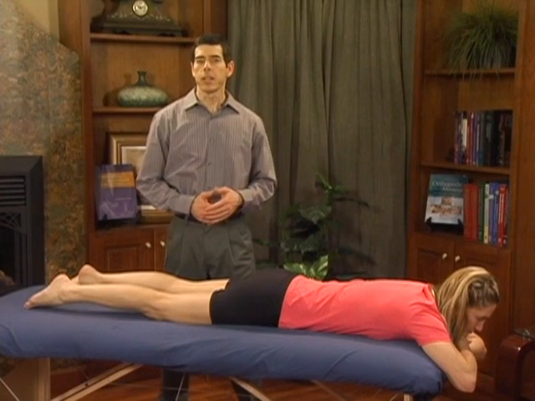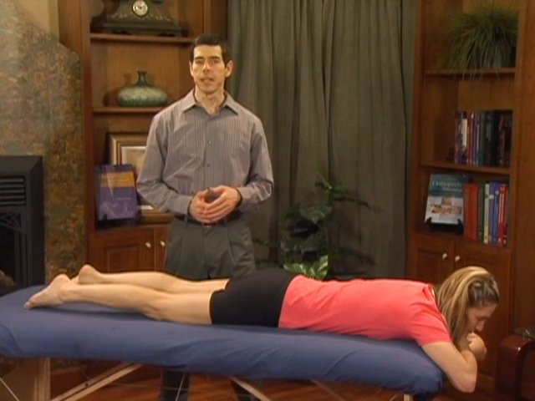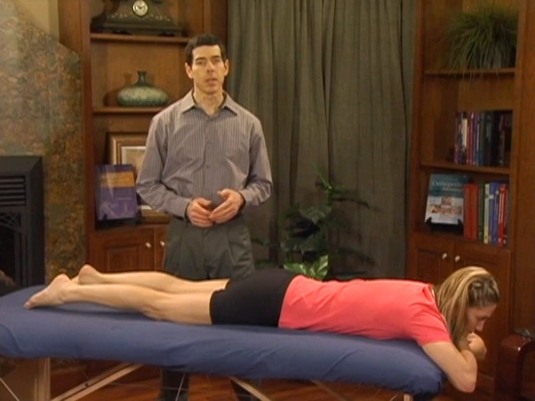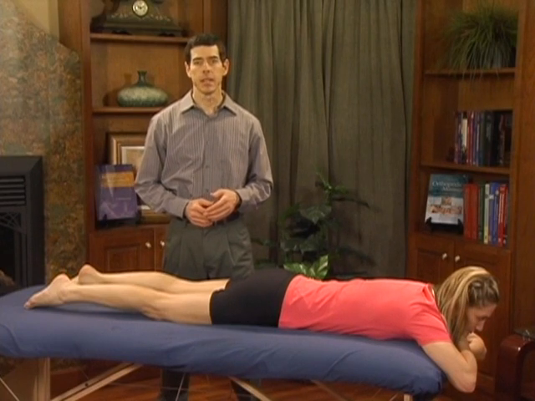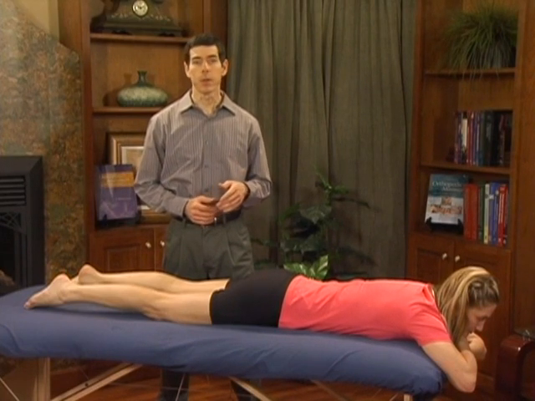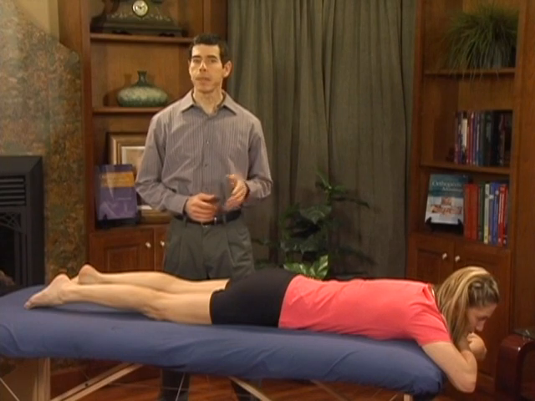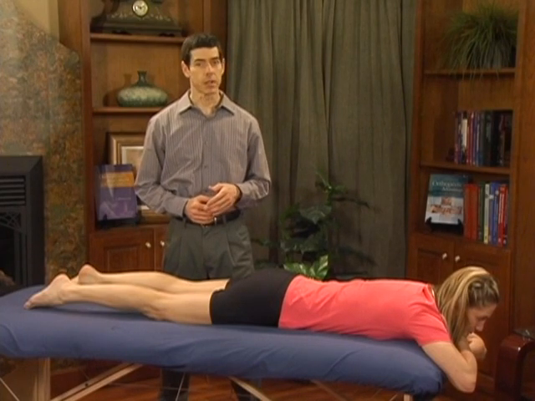The Apley's compression and distraction tests are primarily designed to differentiate between ligamentous damage and meniscal damage inside the knee. Meniscal damage will need to be referred to an orthopedist, but some ligamentous injuries can be treated with massage.